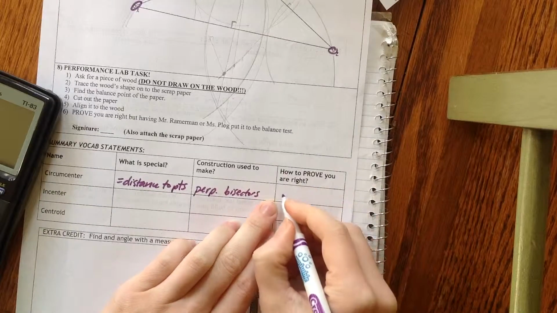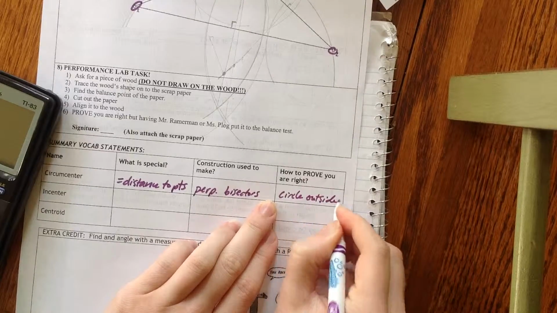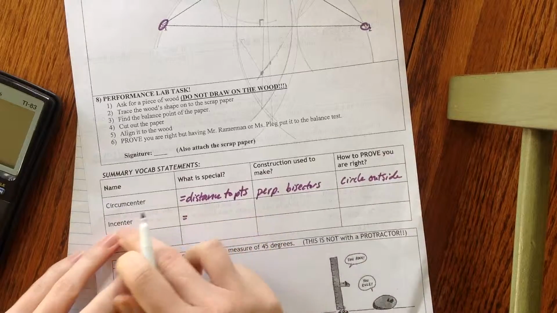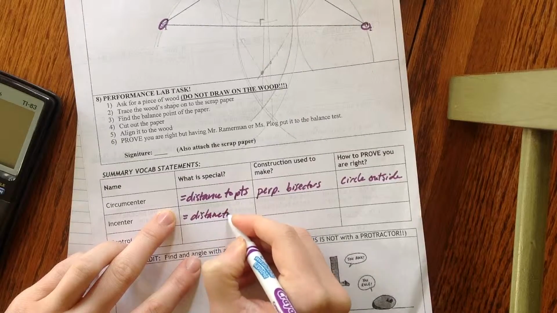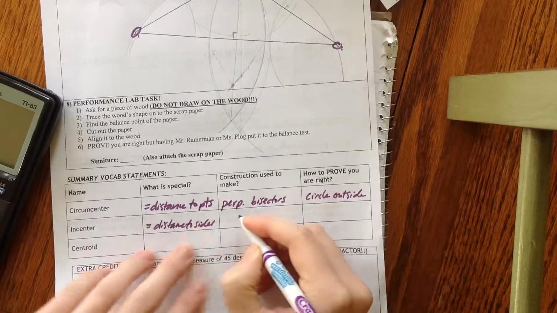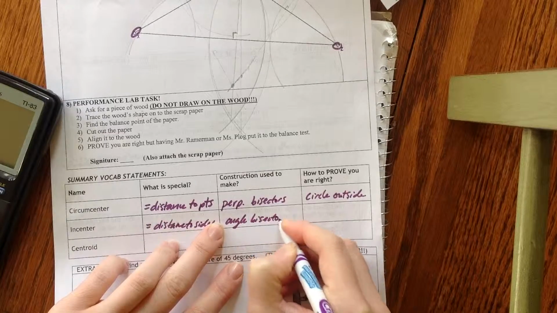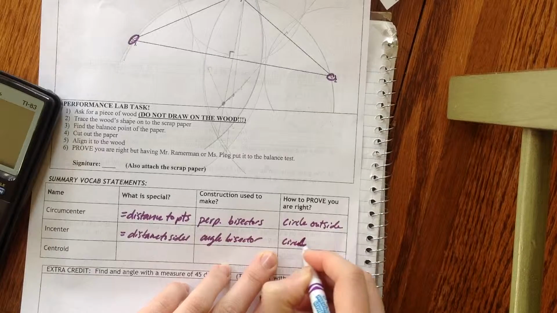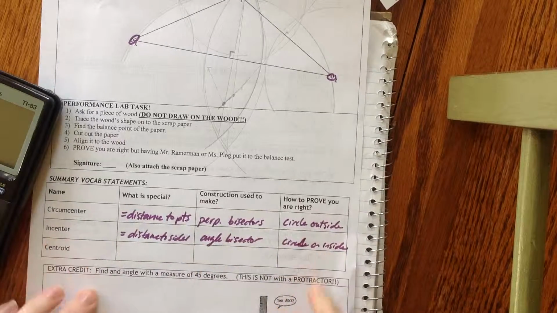And how do we prove or write? Circle on the outside, because when it's on the outside, it hits all the points. All right, incenter, opposite. In helps you remember equal distance to the sides. We would do the angle bisectors, like the problem on the front. And we prove or write by circle on the inside. Okay, as an incenter, inside.